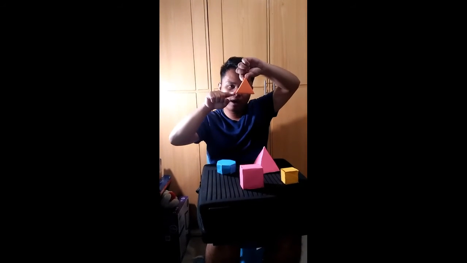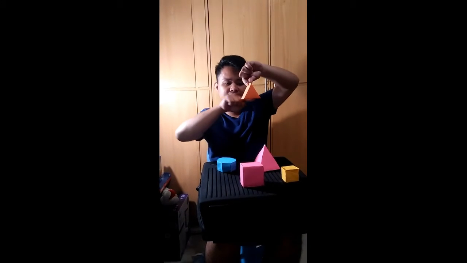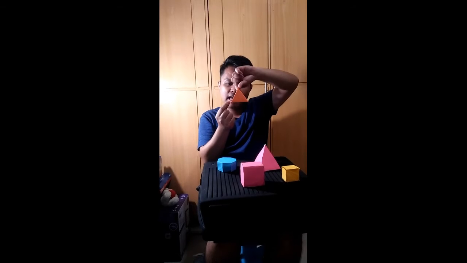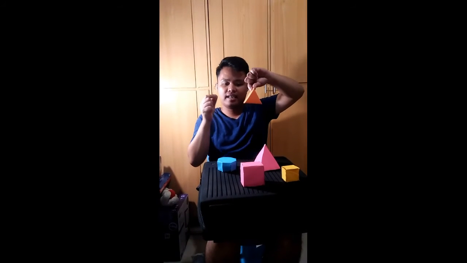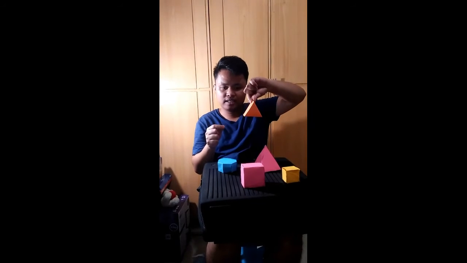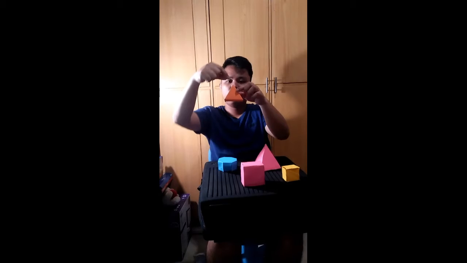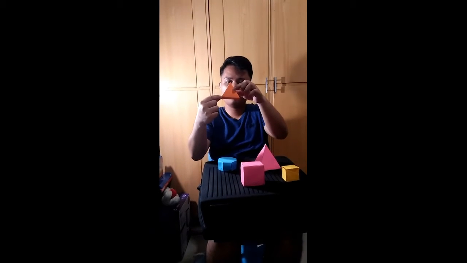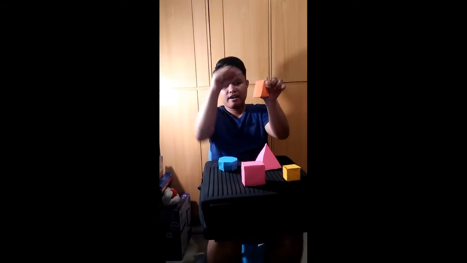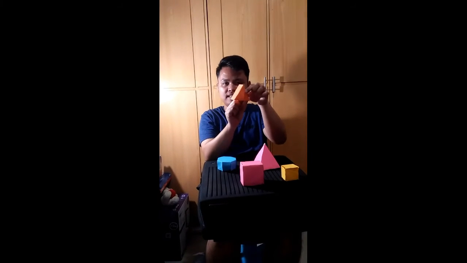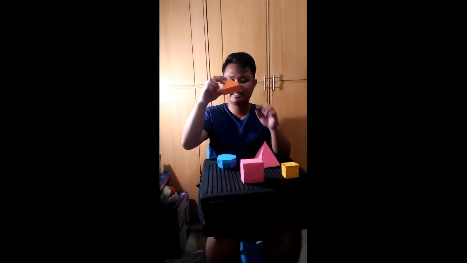At the back, four, five, six, seven, eight, and nine. A triangular prism also has six corners. One, two, three. At the back, four, five, and six. A triangular prism has six corners or vertices.